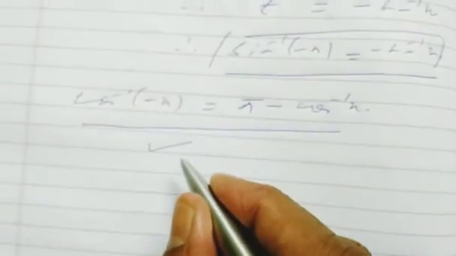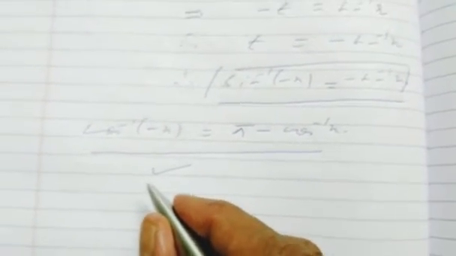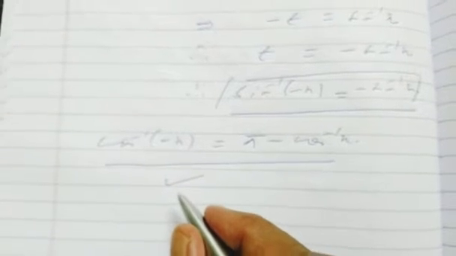This is the way we can go about it. So this is a very important result for negatives. In the same way, cos inverse of minus x will be pi minus cos inverse x, and that also has some relevant results. Whenever we take the negative of an inverse function, there are certain results we should follow.